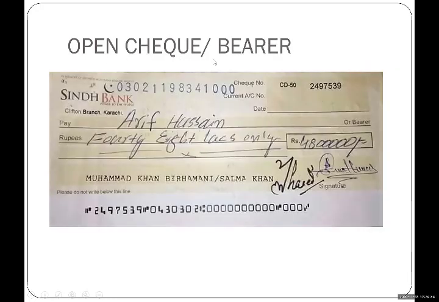This is a check. It is called an open check and it is called a bearer check. Why is it an open check? See, what is written here? Pay Arif Hussain. So Arif Hussain is the payee and he is the beneficiary of the check. But can you see these words over here, "or bearer"? What does it mean? It means anyone who is holding the check.